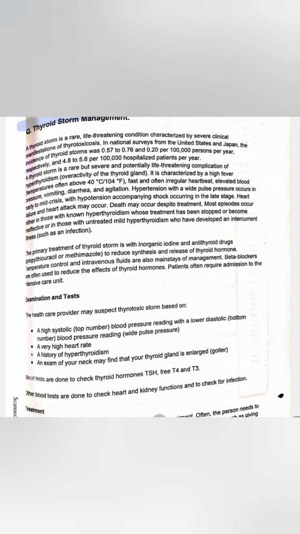So the next topic is thyroid storm management. This is an emergency, the thyroid crisis. We have always heard about it. And how many of you have seen such cases? It is very rare, but if it does occur, it becomes life threatening.